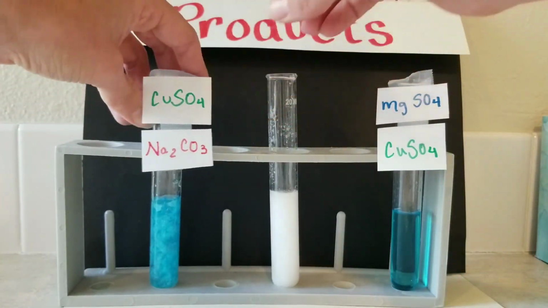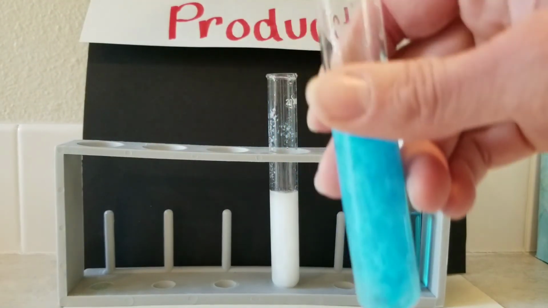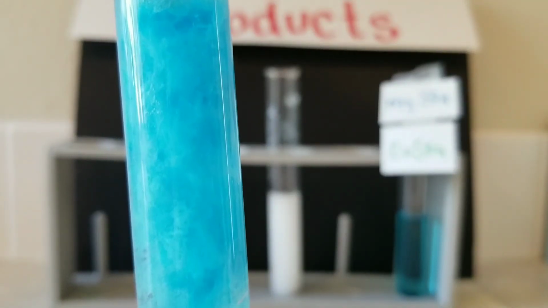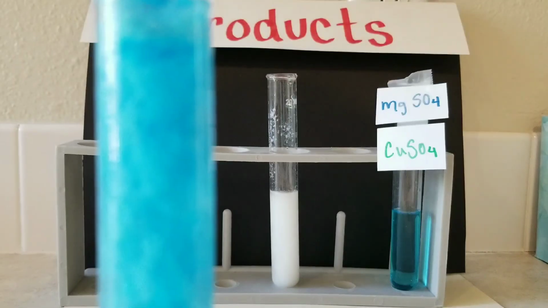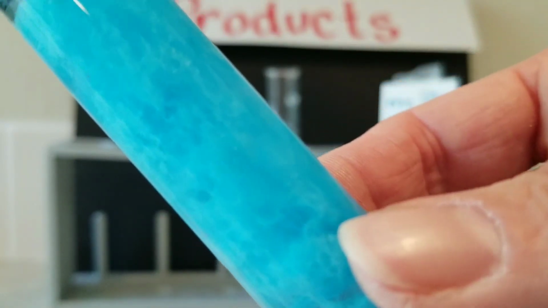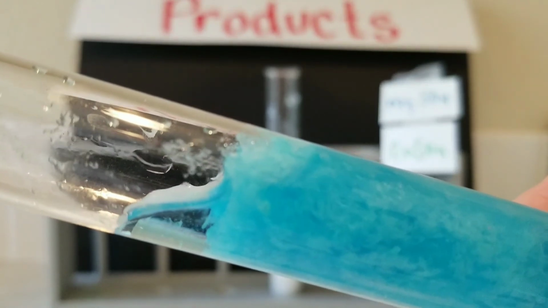And then our last one is the copper sulfate and the sodium carbonate. And this last one is a really pretty one. You can see where there's some areas that are just clear liquid and some that are still really cloudy instead. So when we're looking at this one, I'm gonna go ahead and turn it to the side a little bit so you guys can see.